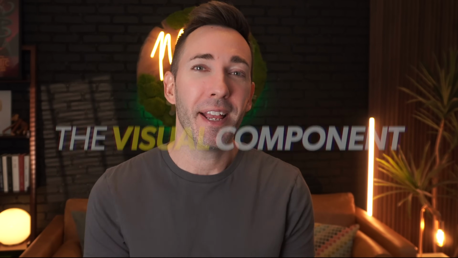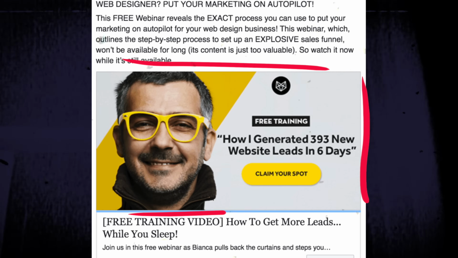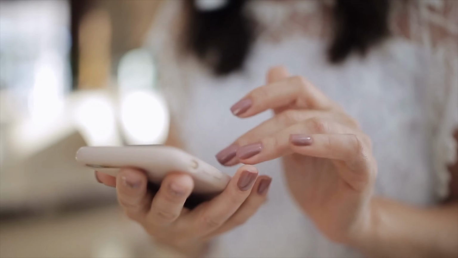Okay, now that we've got the written part taken care of, we can focus on the really fun part, which is the visual component. So if you remember, this is the part people will see first, and it has a really important job to do. It's gotta be eye-catching enough in one way or another to actually stop them scrolling so they can pay attention to the rest of the ad that you've worked so hard to perfect.